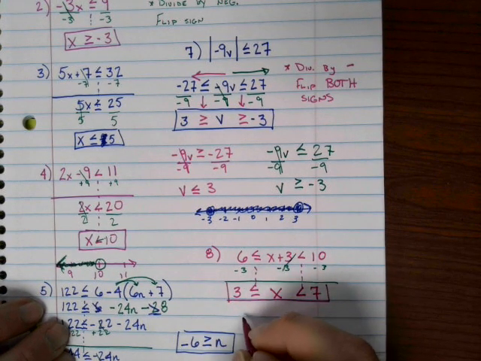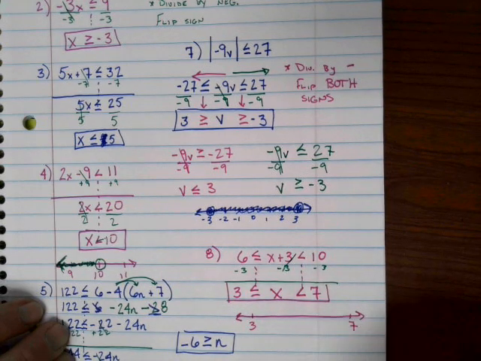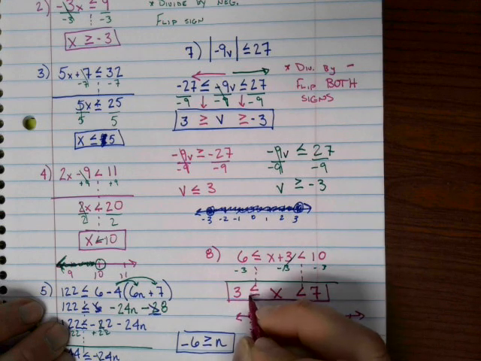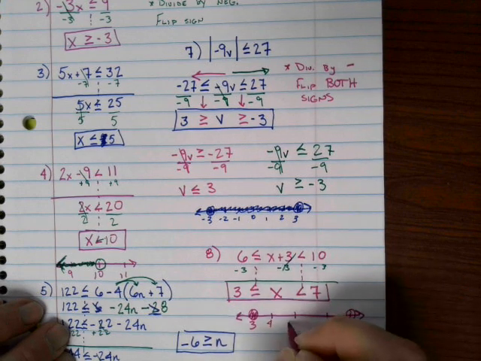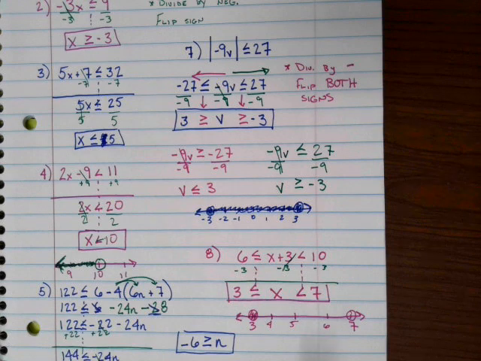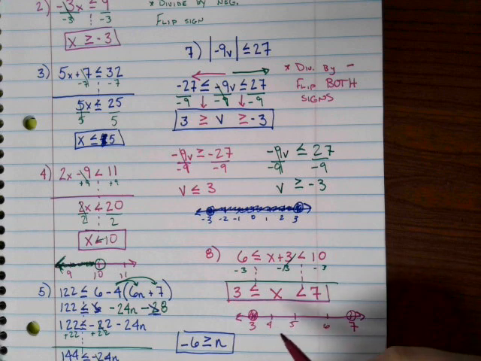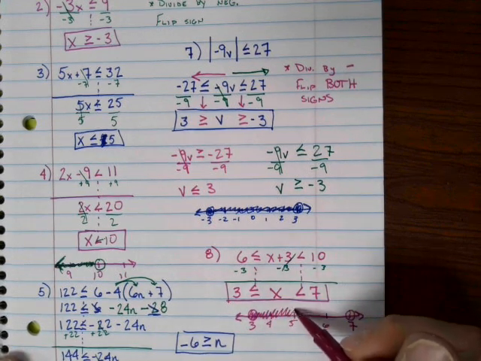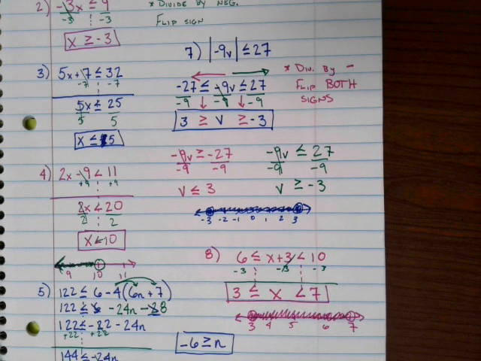And then we would graph. So I'm going to have a 3 here, 7 here. 3 will have a closed circle because of the equal to. 7 will be open. 4, 5, 6. And then we just kind of read these to ourselves. X is greater than or equal to 3, which means from 3 it will go this way. X is less than 7, so it's going to go this way. We're going to shade in between. It won't always be in between though. Just keep that in mind. So open circle on 7, close on 3, shade in between.